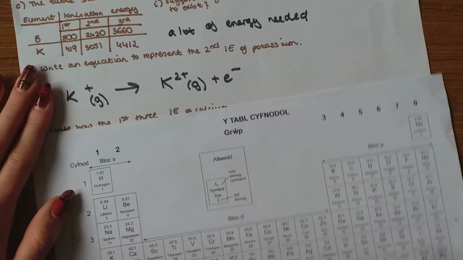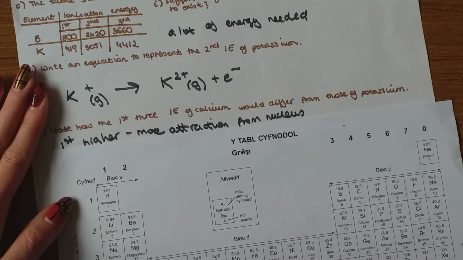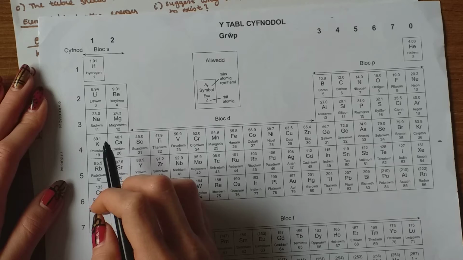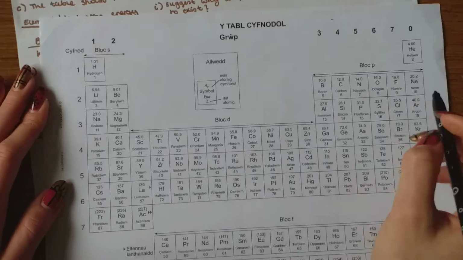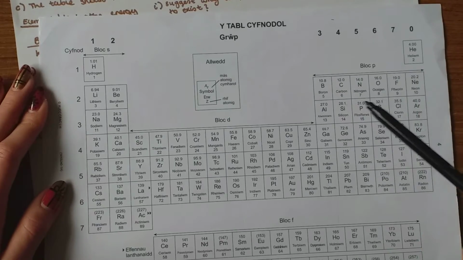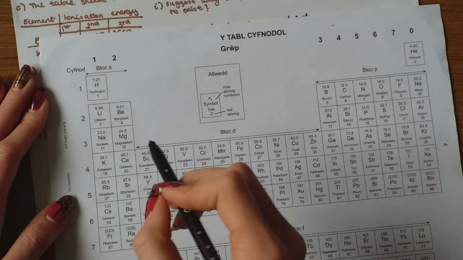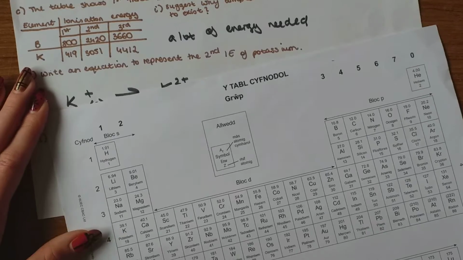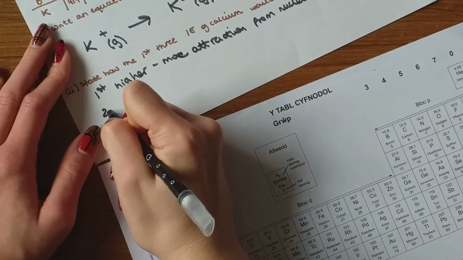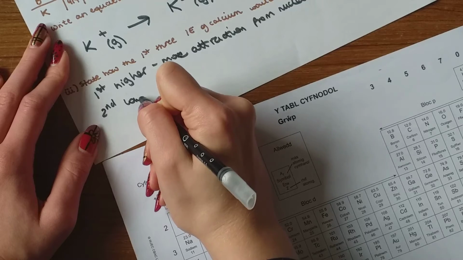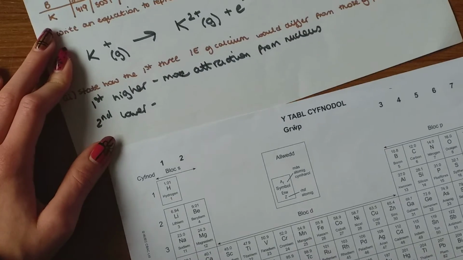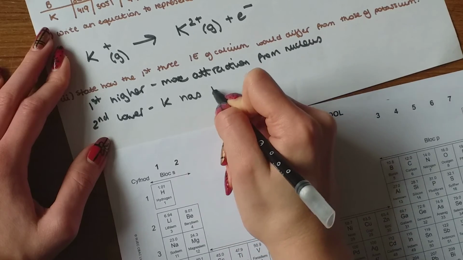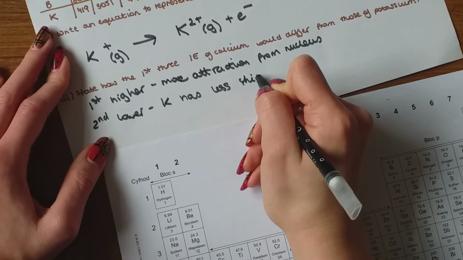And the second ionization energy of calcium would be lower than that of potassium, because by the time of the second ionization energy, potassium would have a full shell, less shielding, and calcium would just lose 1 electron. Therefore, we say the second would be lower, because potassium has less shielding.